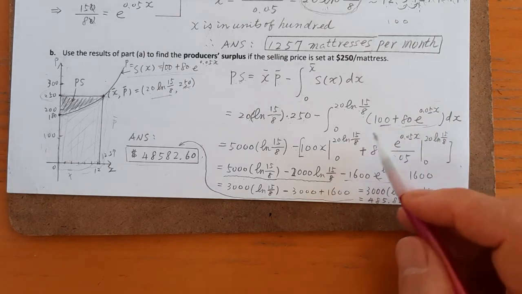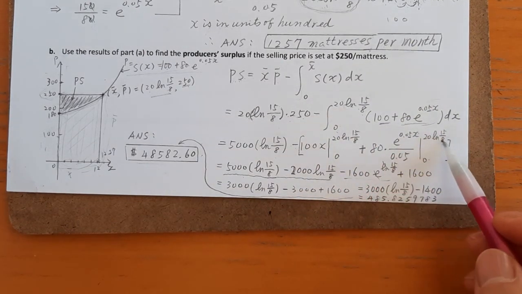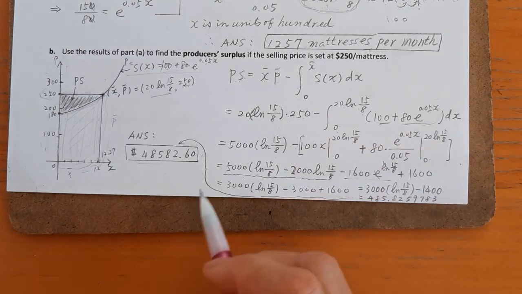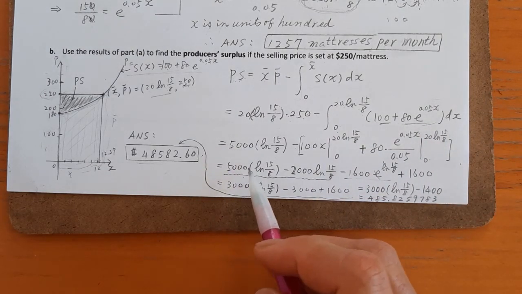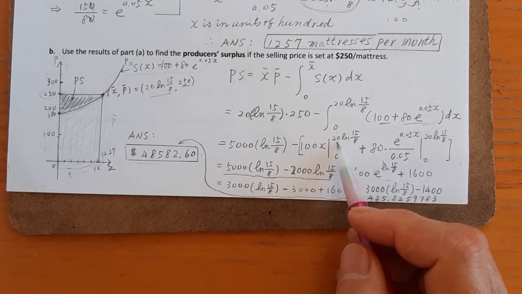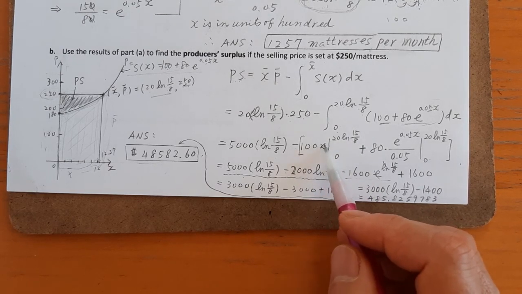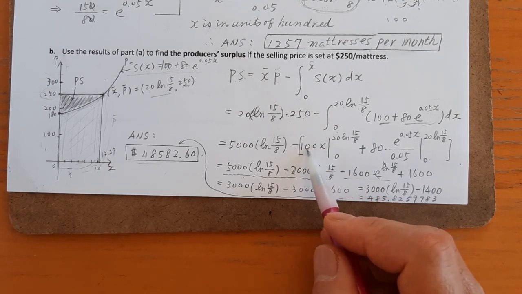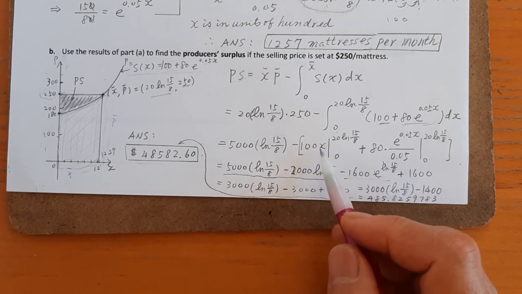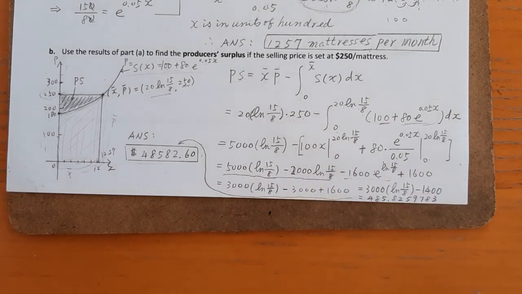And then x goes from 0 to 20 ln 15 over 8. Then this one is 5,000 ln 15 over 8 minus, for this one, x is 20 ln 15 over 8 times 100, which is 2,000 ln 15 over 8, minus 0, since plugging in 0 gives 0.